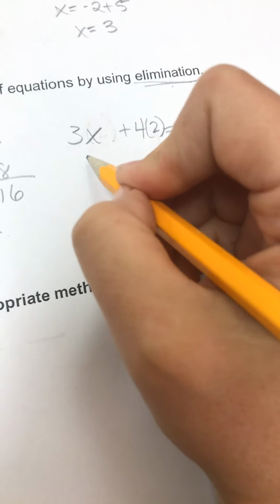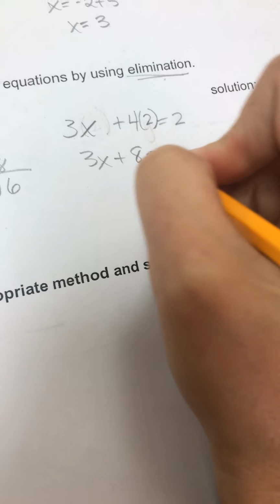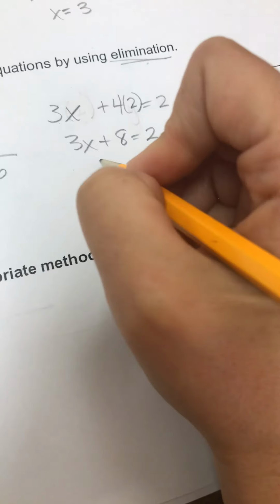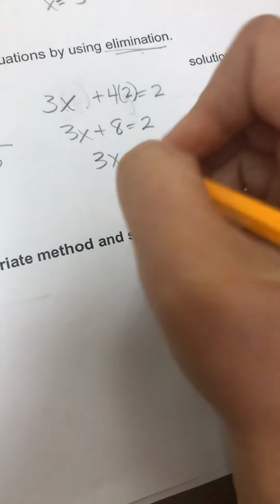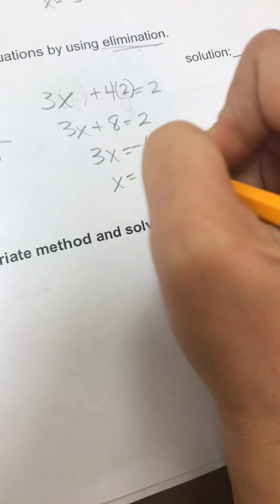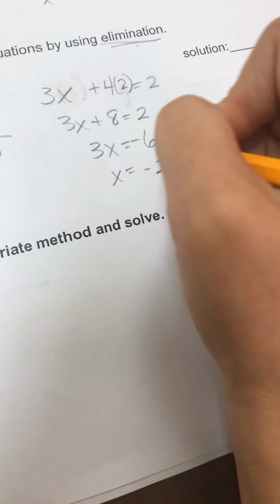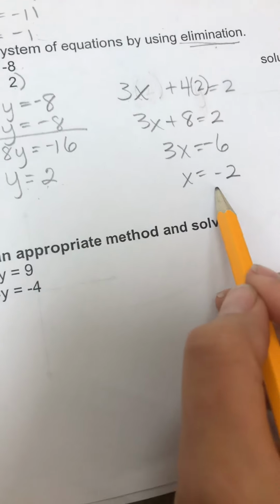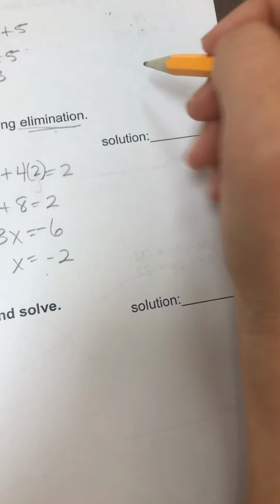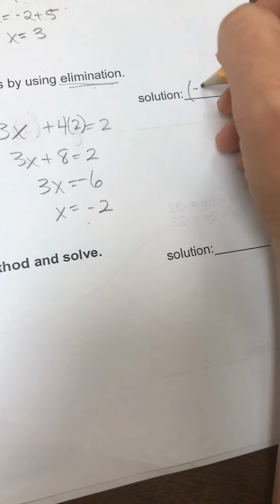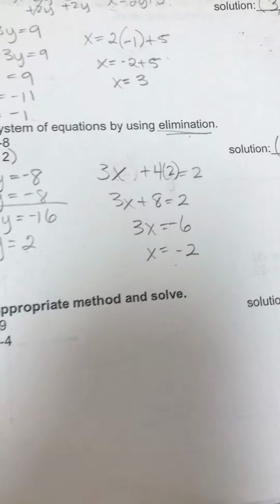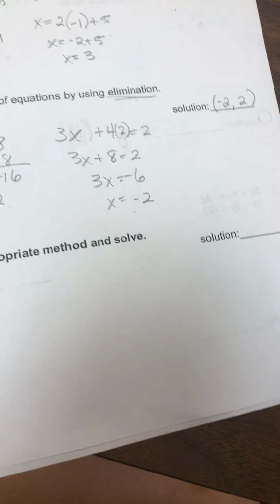Okay, so what do you get? 3x plus 8 equals 2. And now you're going to have 3x is equal to negative 6. And now you're going to have x is equal to negative 2. Okay, you divide both sides by 3. So now you have y is 2 and x is negative 2. And you just need to write your coordinates over here. We're going to have x is negative 2 and y is 2. Okay, so that's substitution and elimination.